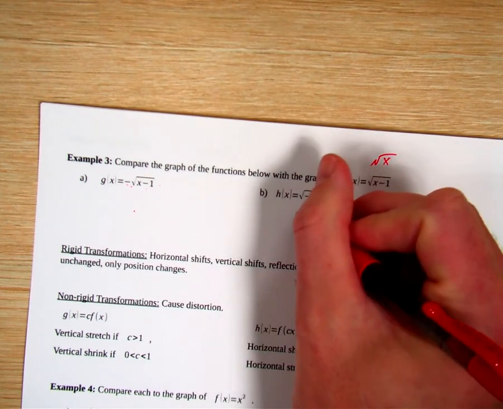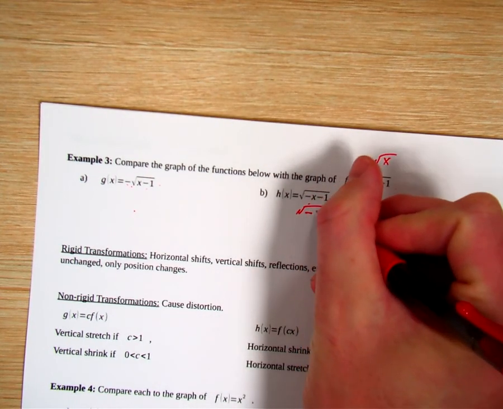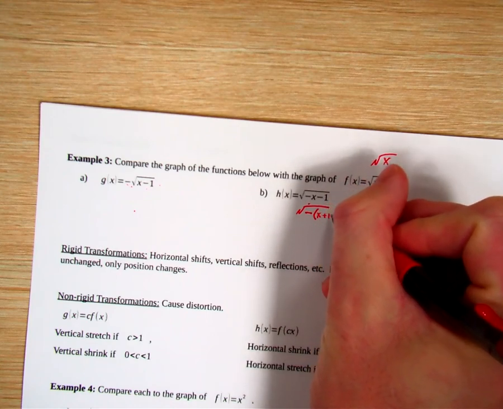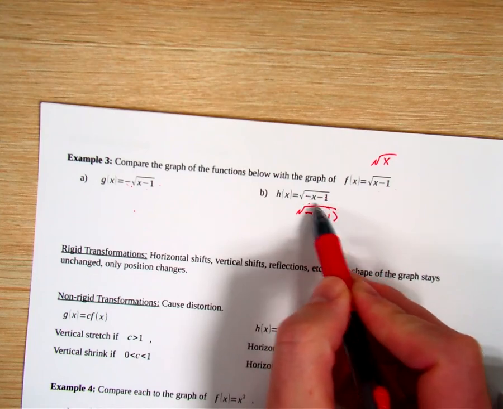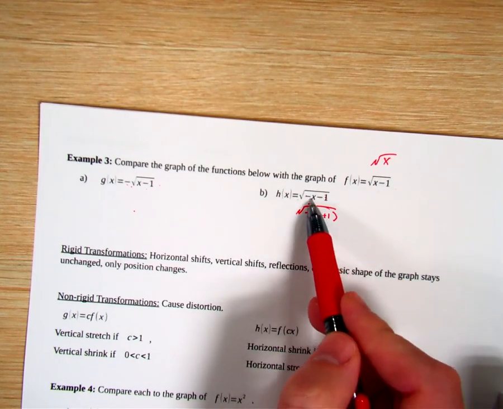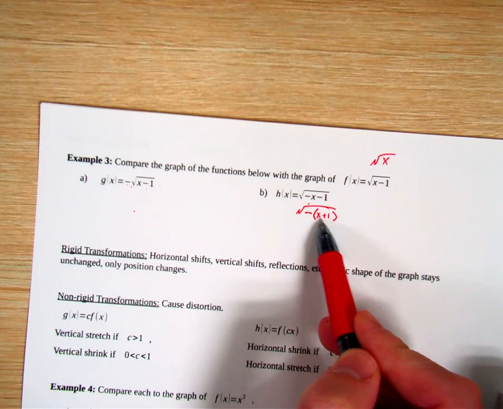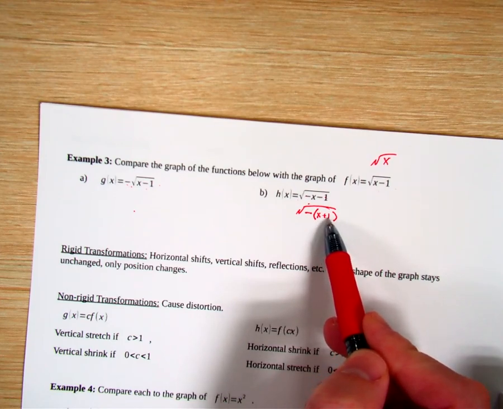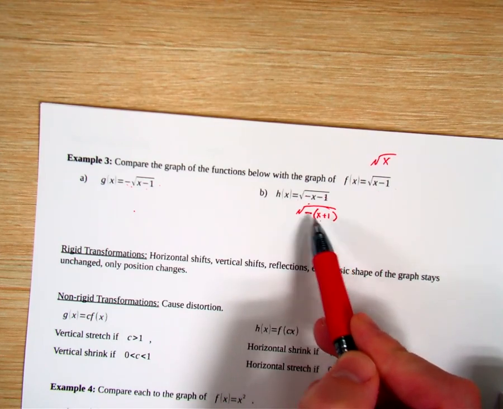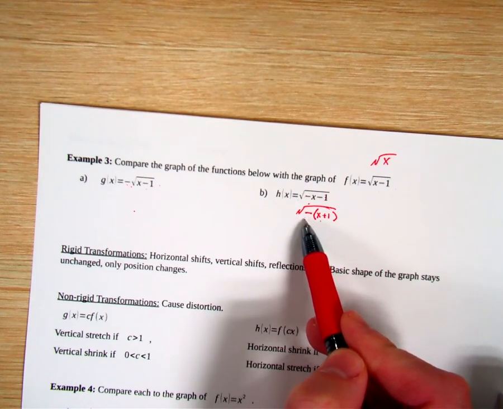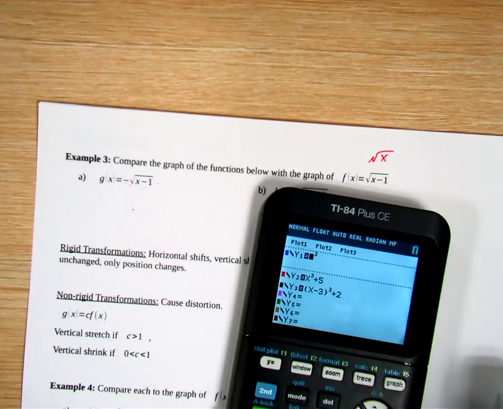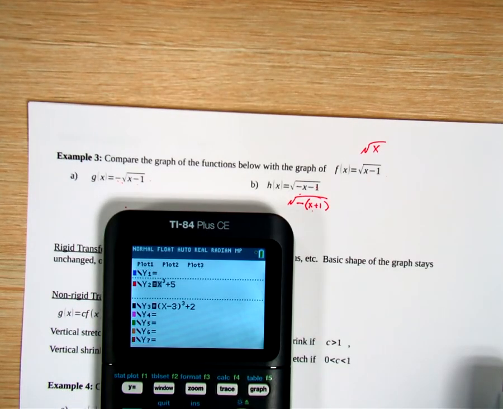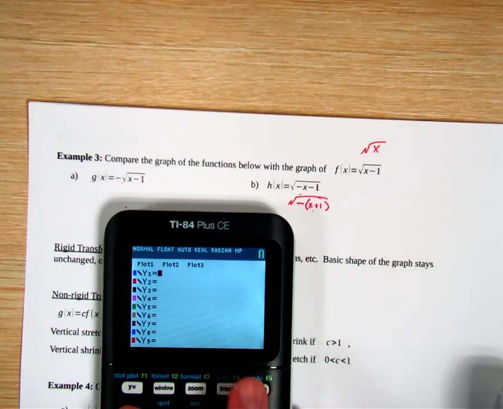You can kind of think about this as negative, parentheses, x plus 1, if we factor the negative out of both of those, but still inside. So thinking about this, we're going 1 to the left, and then this negative inside the function is going to flip it horizontally. Let's see what these are going to look like, and see if it matched our verbal description. So we're going to start with the square root of x minus 1.